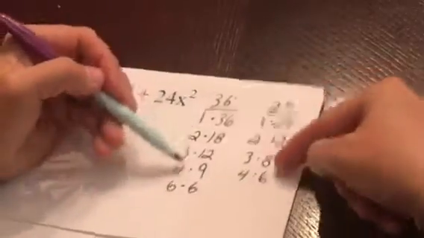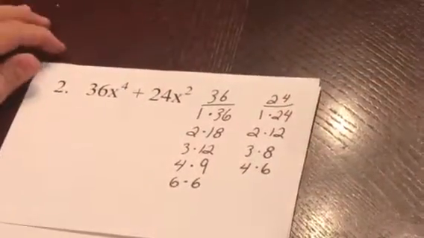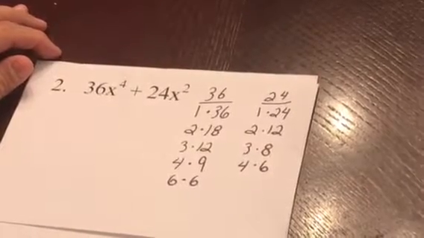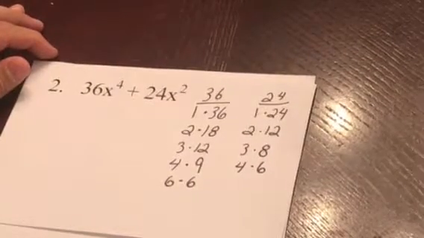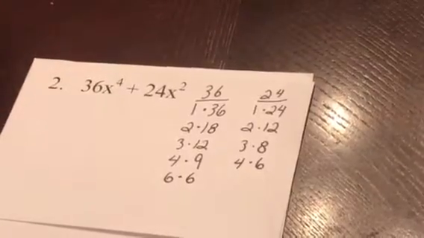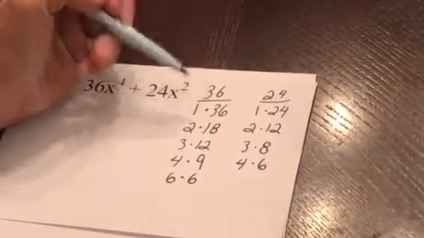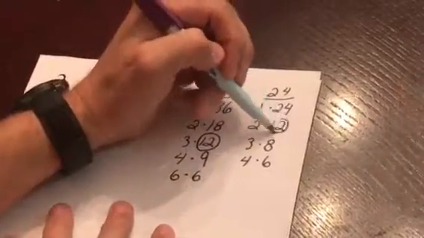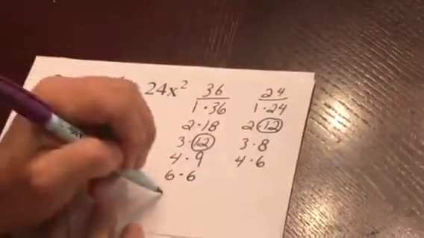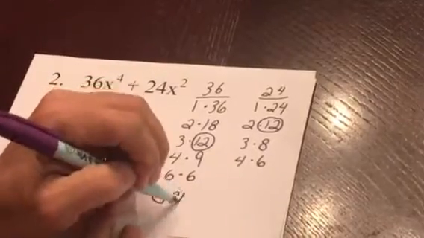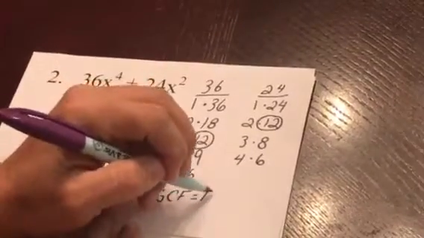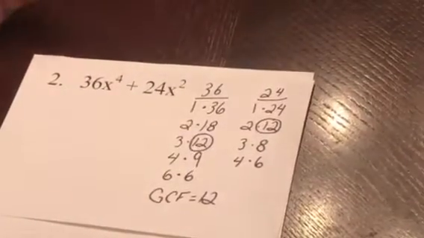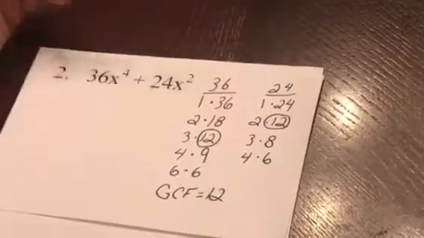When I now compare the two lists, I want to find the biggest number they have in common. I see a lot of numbers they have in common, but I want to find the biggest number they have in common. And the biggest number I see they have in common is right here with the 12. So my GCF is 12.